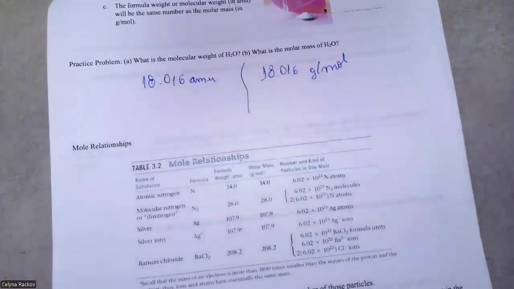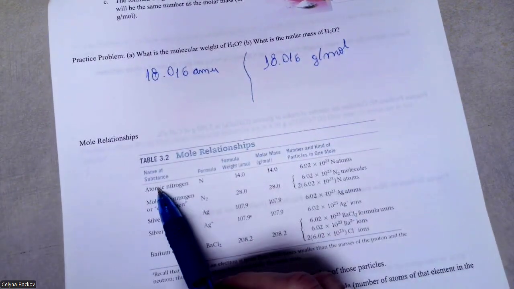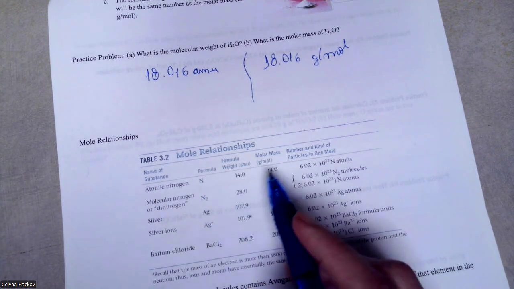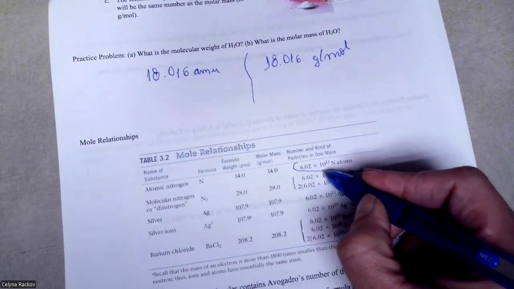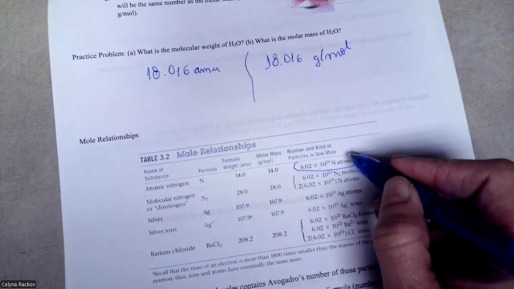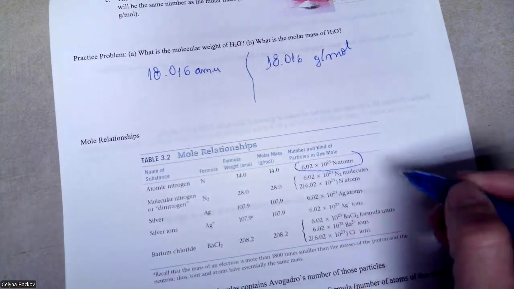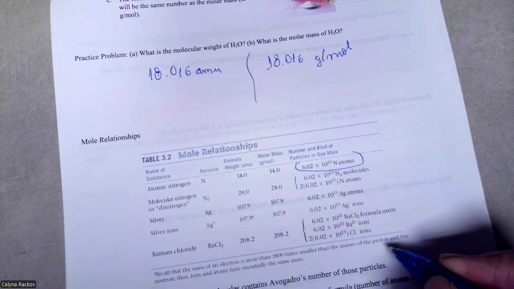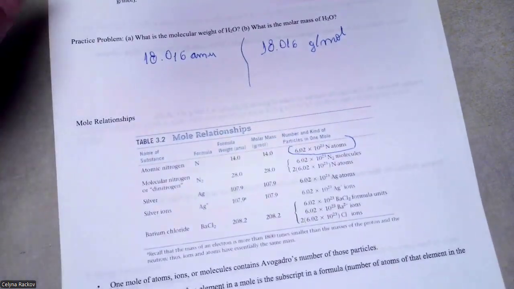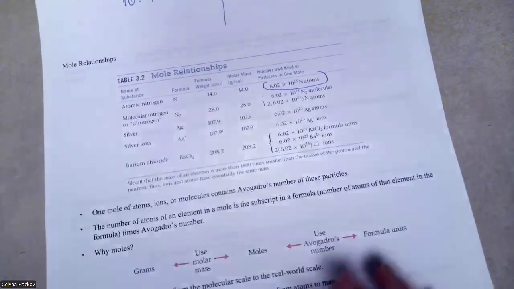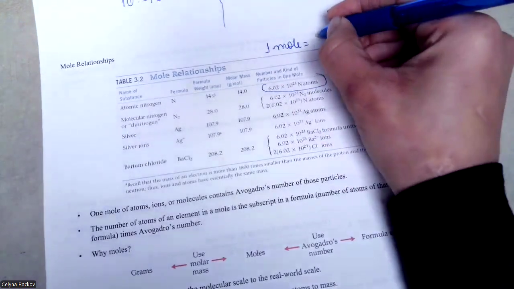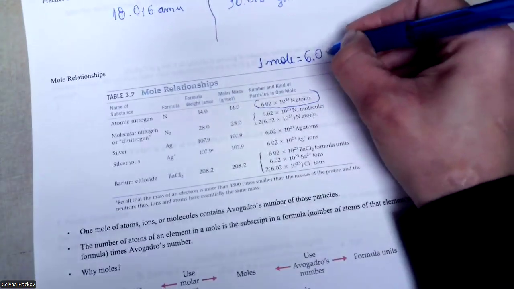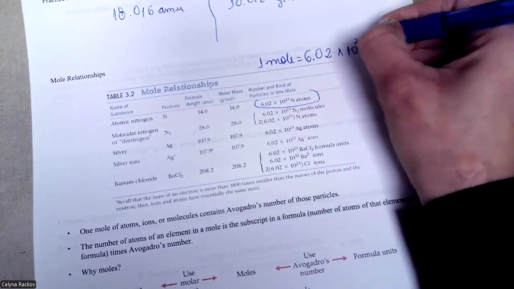Now, the mole relationships. What you learned previously was that 1 mole of anything, of any particle, is equal to 6.02 times 10 to the 23 atoms, or molecules, or ions. So 1 mole is equal to Avogadro's number. That's 6.02 times 10 to the 23.